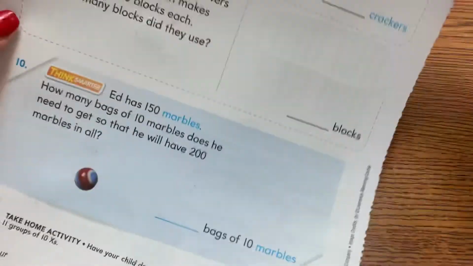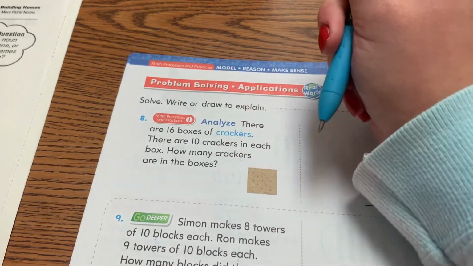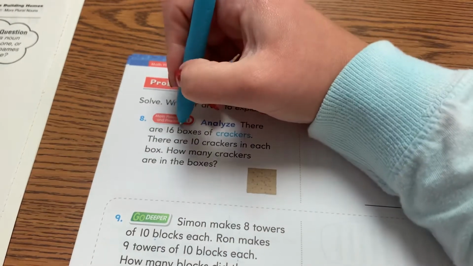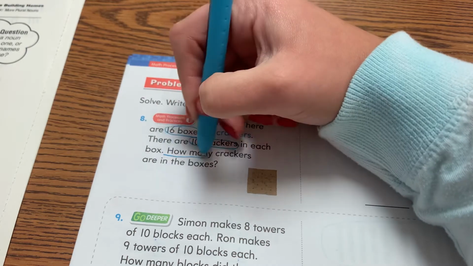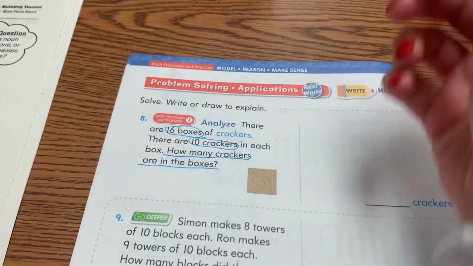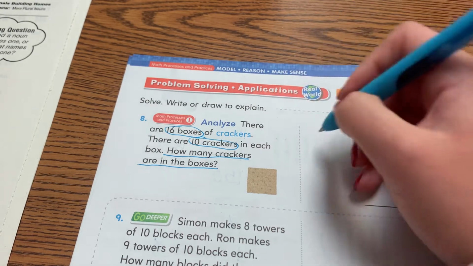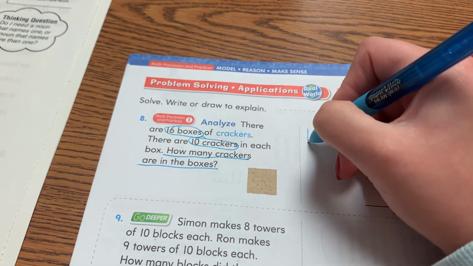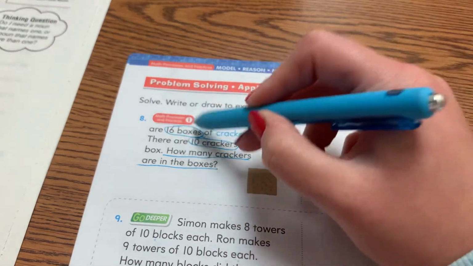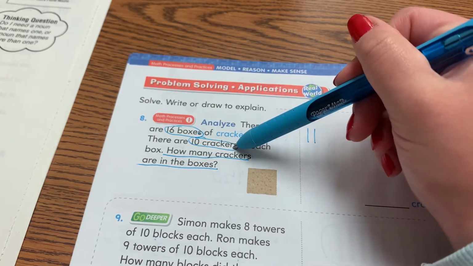Moving on, this last page before you guys are doing the practice and the homework on your own. There are 16 boxes of crackers. There are 10 crackers in each box. How many crackers are in the boxes? Okay, 16 boxes of 10. So we have 16 tens, okay? Because we have 16 boxes and each box has 10 crackers in it.